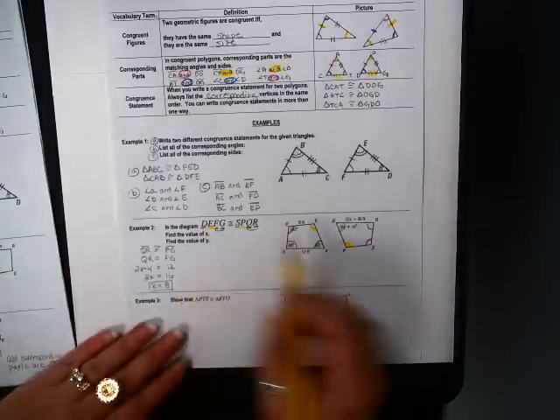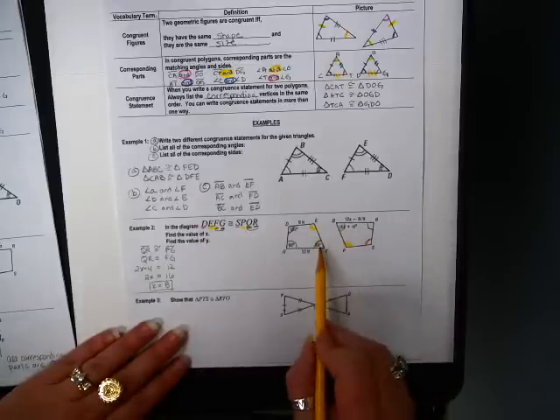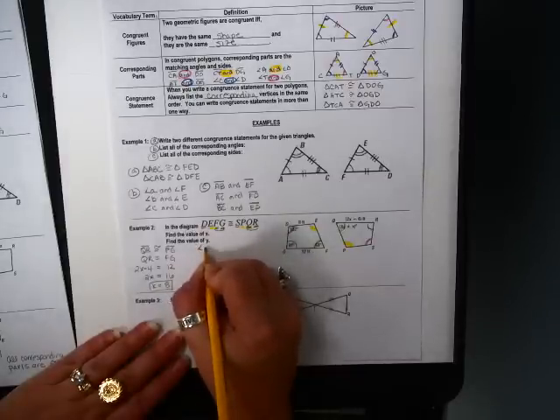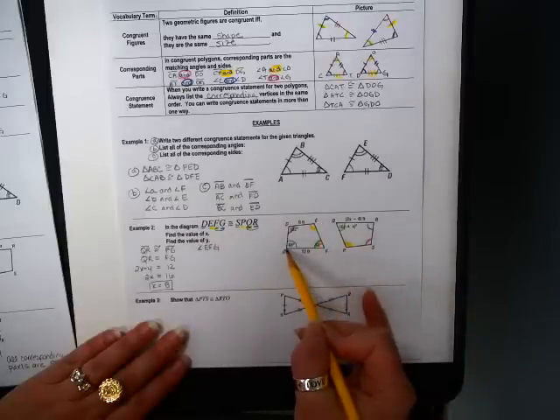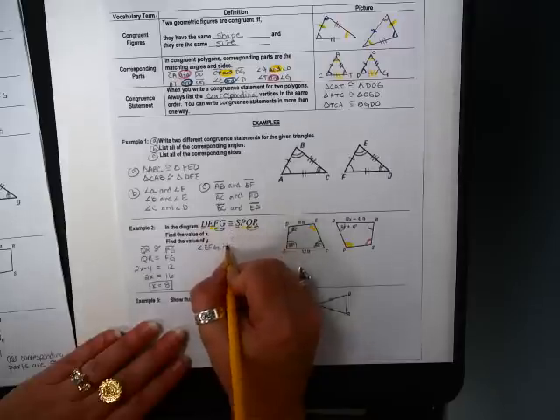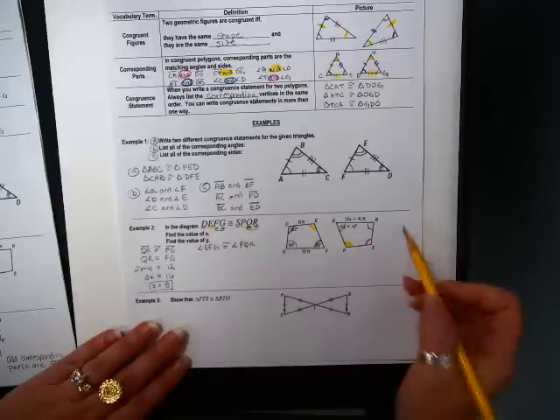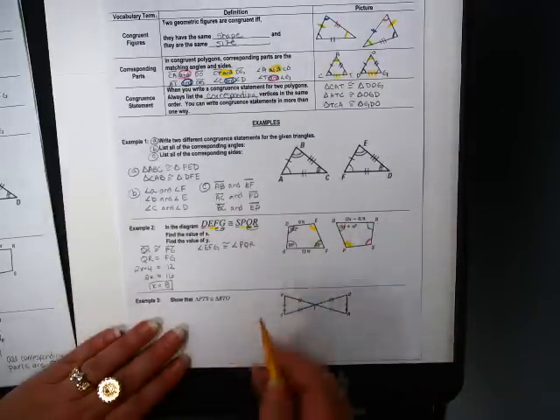Now we want to look at the angles. We know that this green angle is going to match this green angle. So here I know that angle EFG, which is the green angle, is going to be congruent to PQR, which is the green angle.